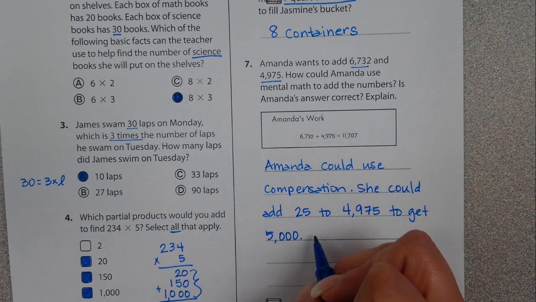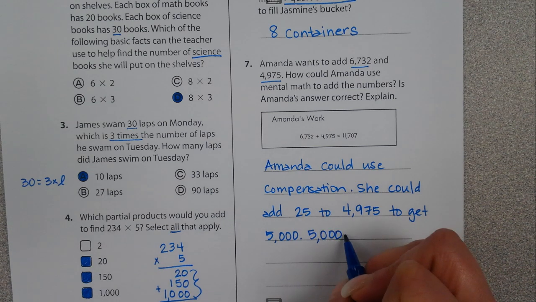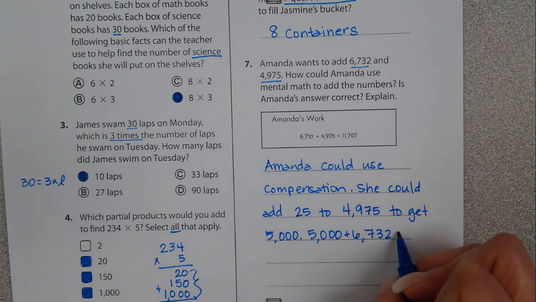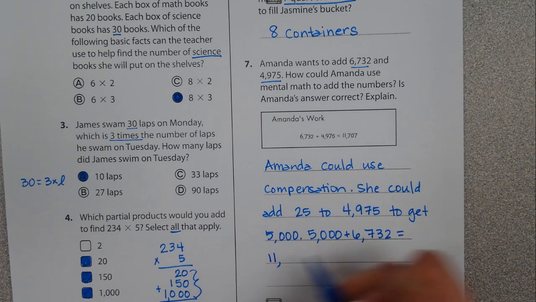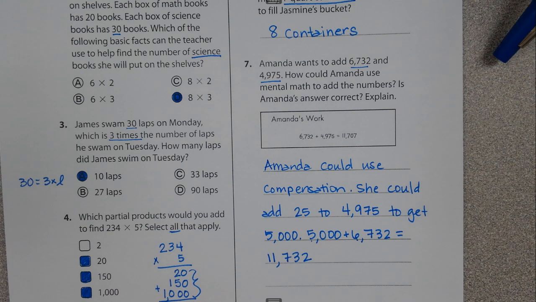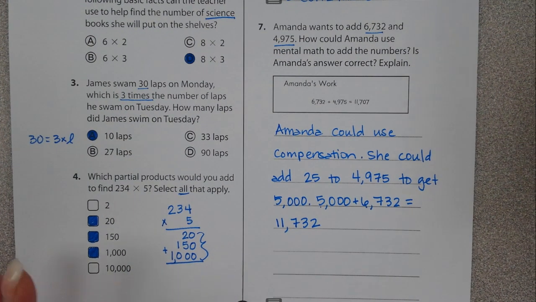So I'll put here 5,000 plus 6,732 equals 11,000, and then we just keep that 732. So see how we could do it mentally, just adding 5 plus 6, and we're just keeping the 732 because with 5,000, you're not adding anything to the 732.